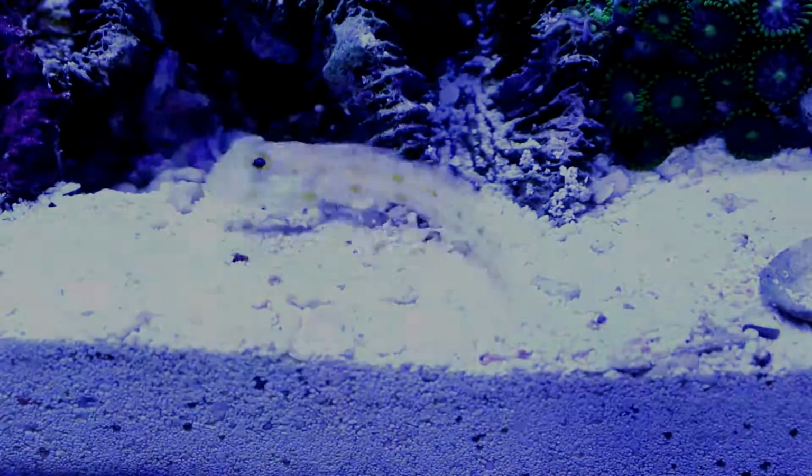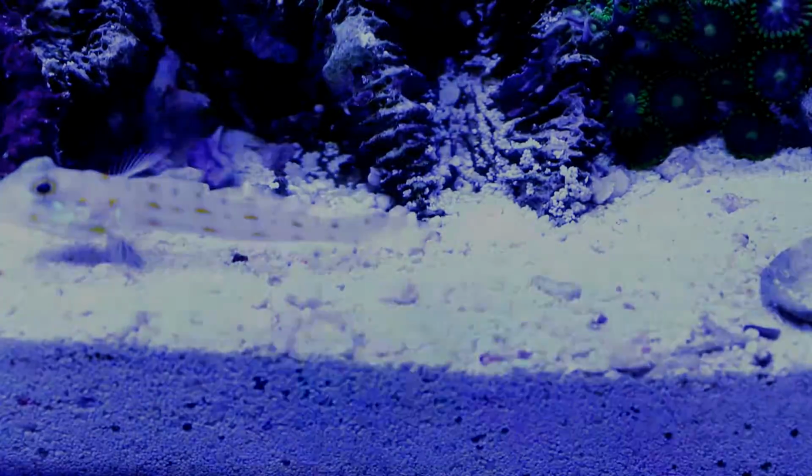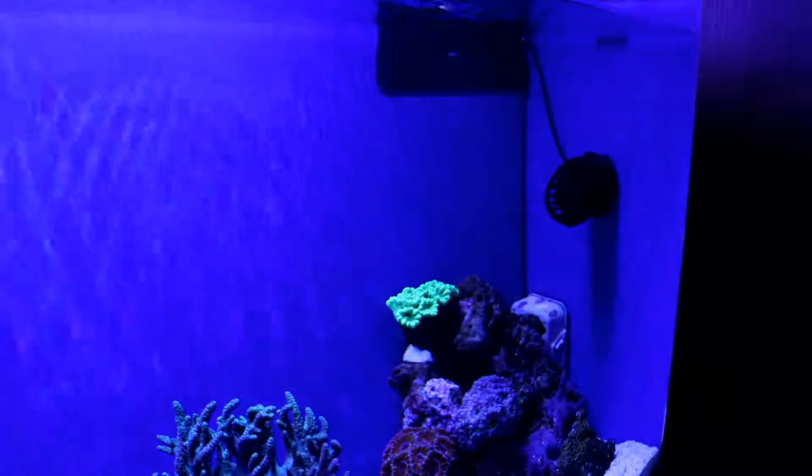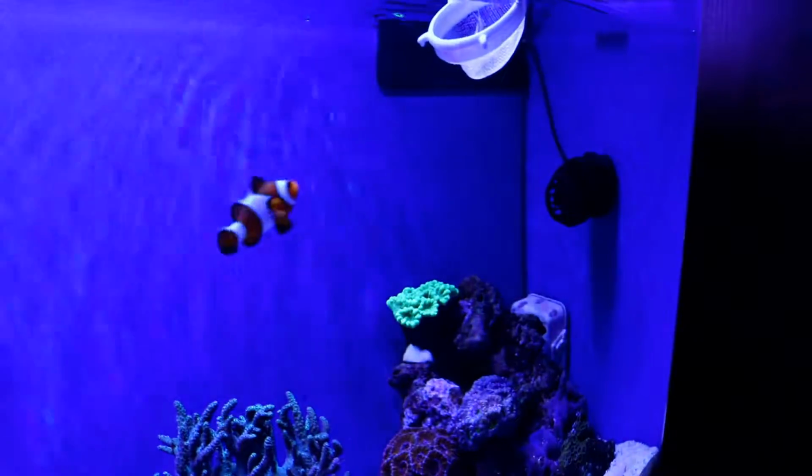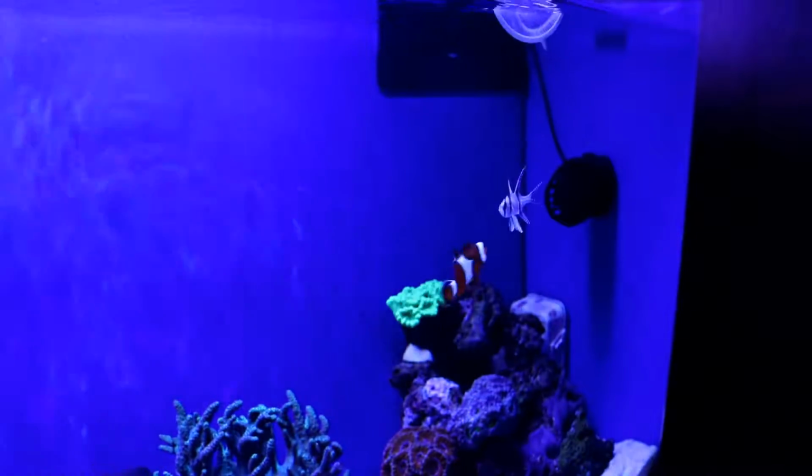As the tank is quite small, there are currently only 4 fishes. But in the nearest future, I am planning to add some more of them.